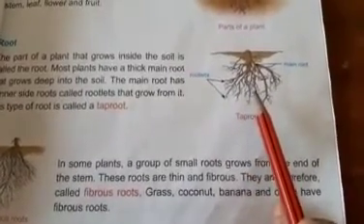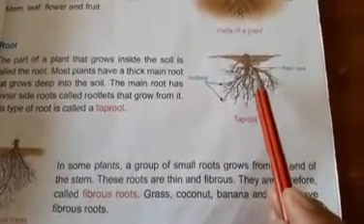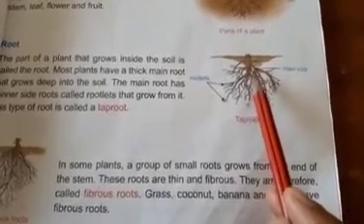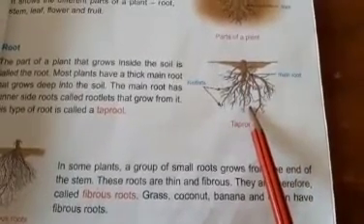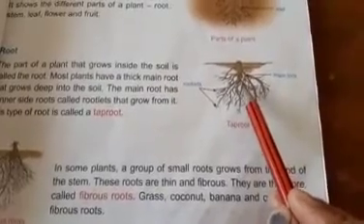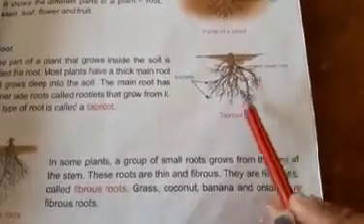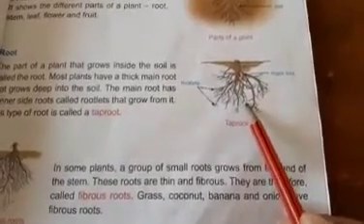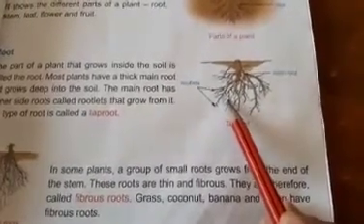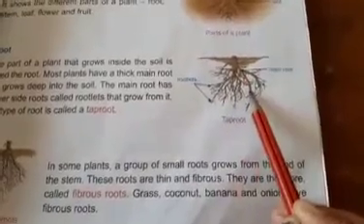Most plants have a thick main root that grows deep into the soil. The main root has thinner side roots called rootlets that go from it. This type of root is called taproot.